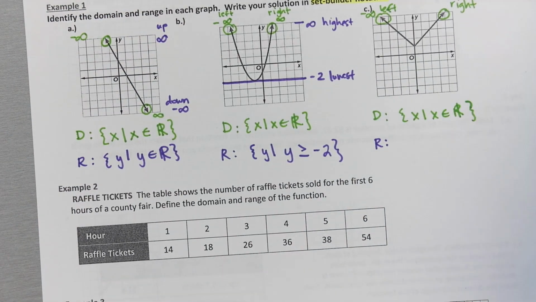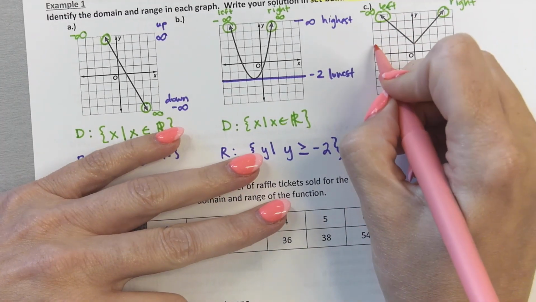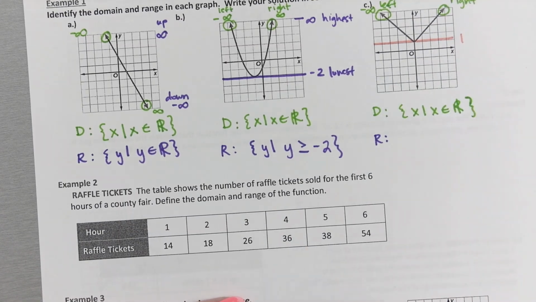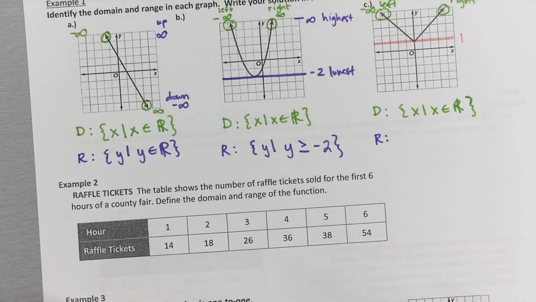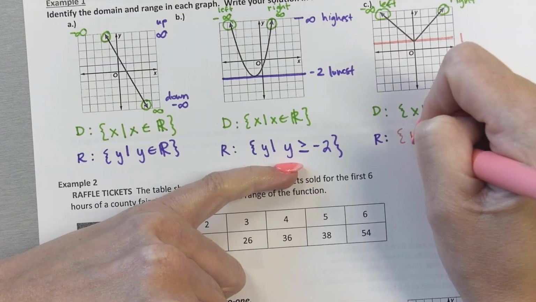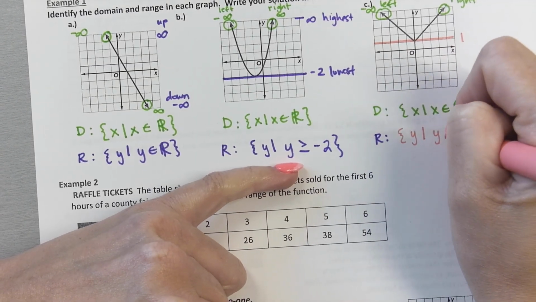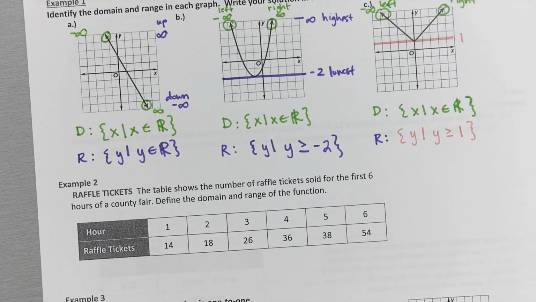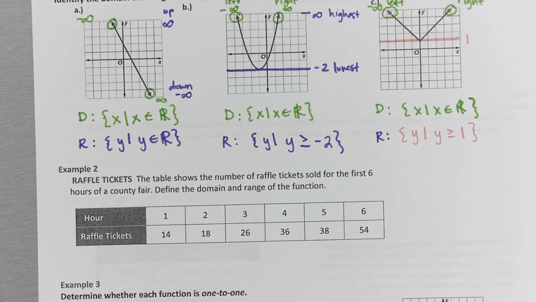So x such that x is an element of the real number set. Okay, and then just like we did here, we're just going to find that lowest value. So that lowest value is 1. Everything is above it. So if everything is above it, it's going to be just like this one. Yep, y is going to be greater than or equal to 1. Okay, so that one was very similar to part B.